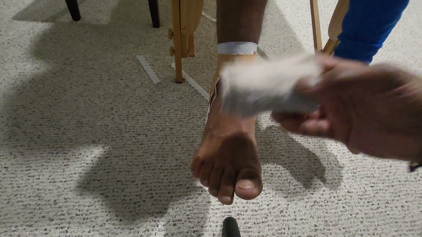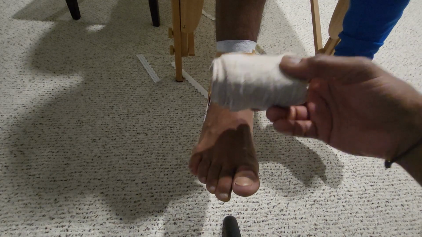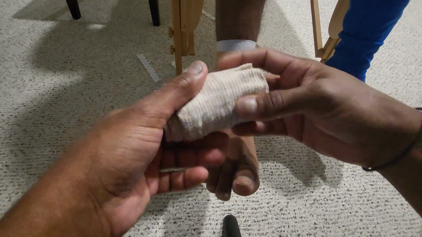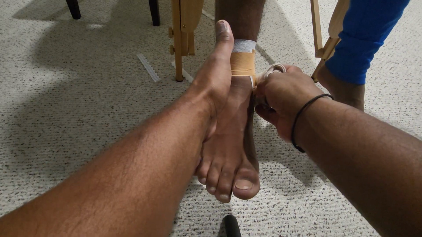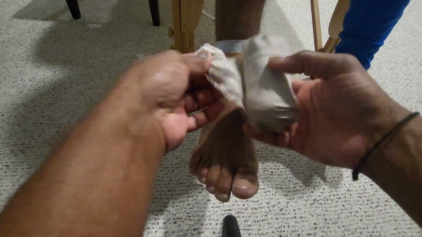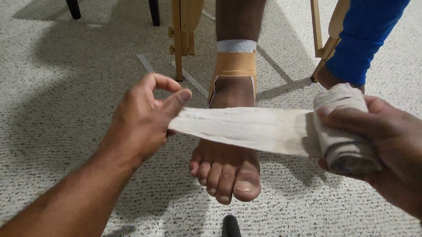Now the C part is what we call compression. I'm going to use a tensor bandage. I already did a video on how to do a figure 8 compression bandage. So this really helps to reduce any swelling around the area. So imagine you got the taping and you're going to do the tensor bandaging too. I know this bandage has gone pretty old. I think it's time to replace it, but just for learning purposes, I'm going to use it again.